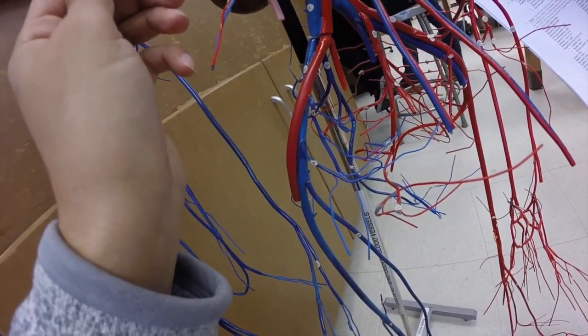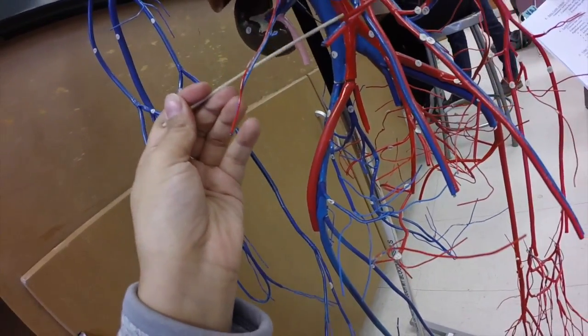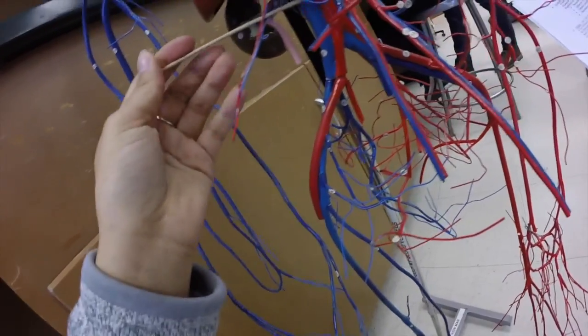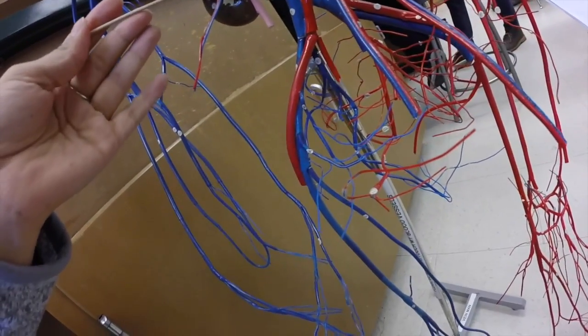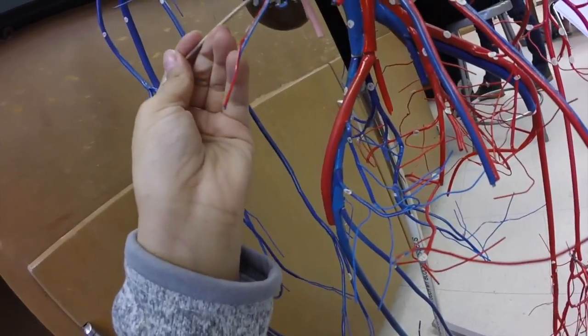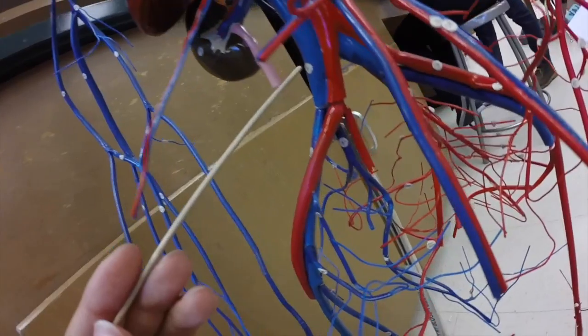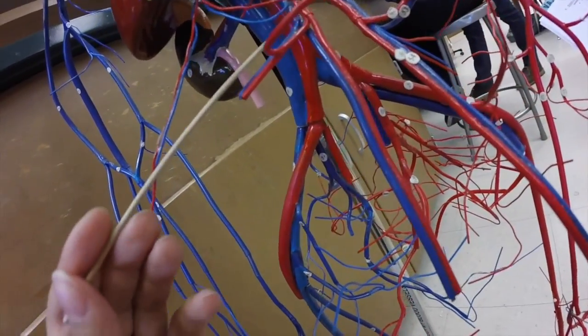Is that correct? Mm-hmm. Common iliac. And then we are in the abdomen. So do we know this as the abdominal vena cava, or it's just, no? Okay, so this is part of the inferior vena cava. Working up a little bit.